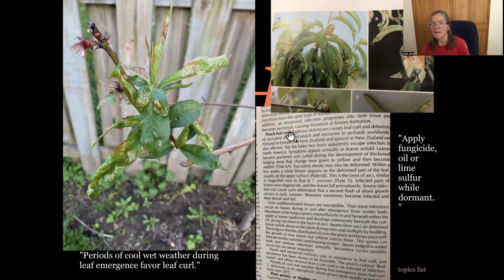And it's pretty much, if you're going to have a peach, you're going to have peach leaf curl. What you can do for it is, while the plant is dormant, before it breaks bud, spray fungicide on all of the branches to kill the spores that overwintered from last year. It generally doesn't kill the tree, but it looks terrible and cuts down the amount of fruit that it has.